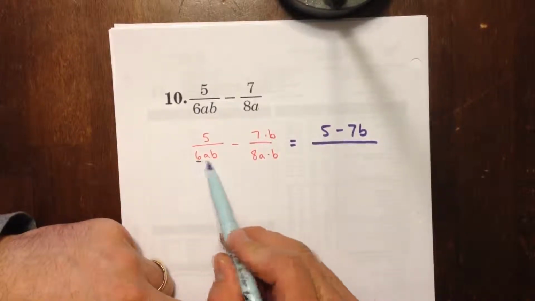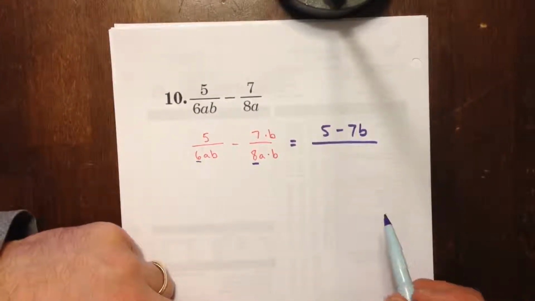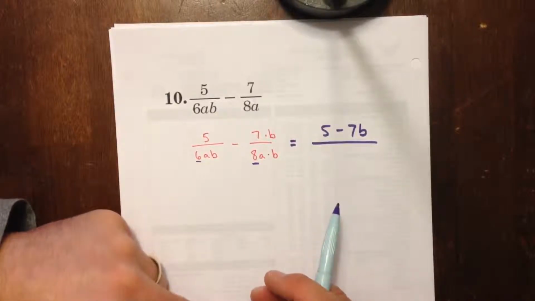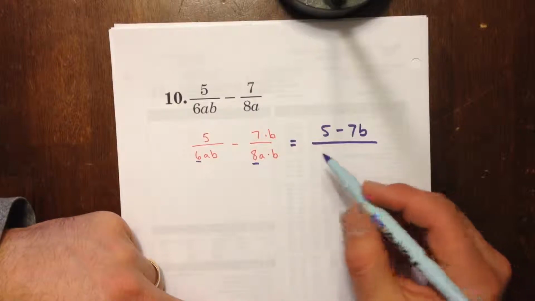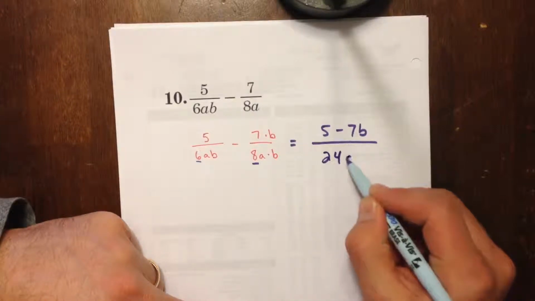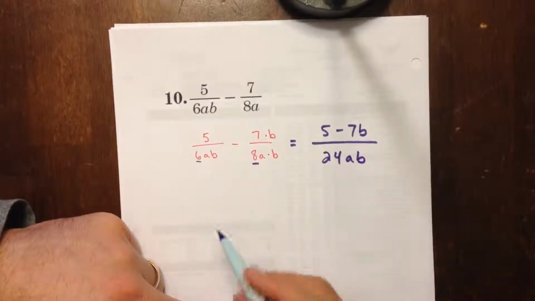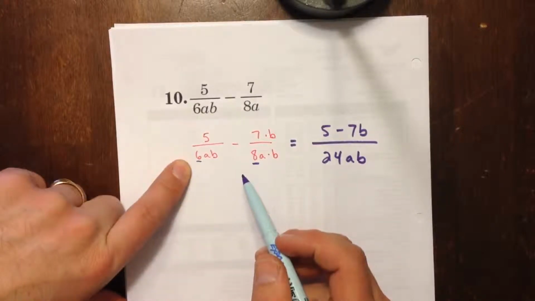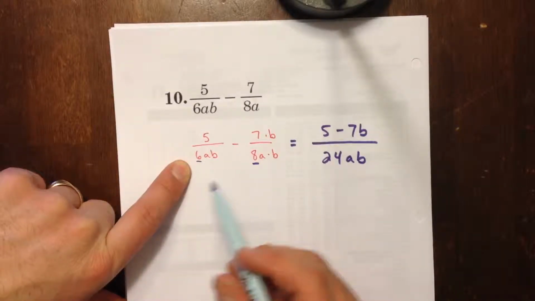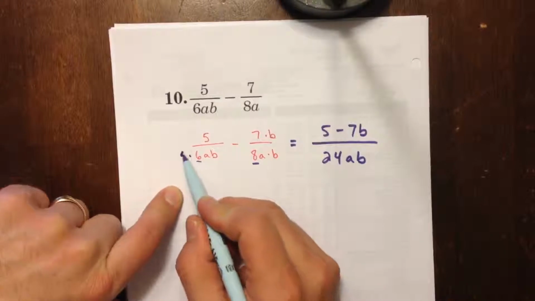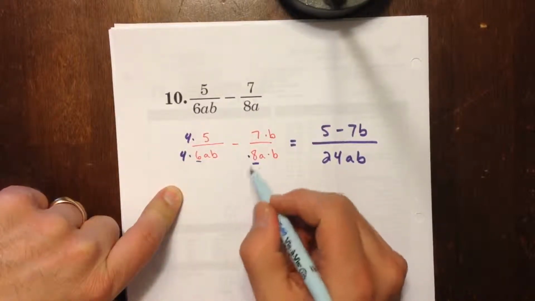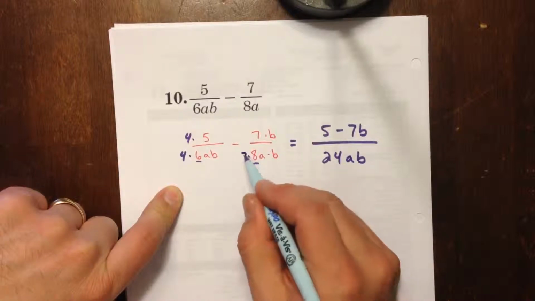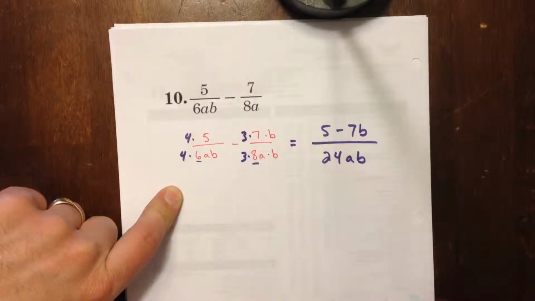is I have a 6 and an 8. If you think about a common multiple between those two, the least common multiple would be 24. 24AB. Now you've got to think about this. How would I make this 24? I'd have to multiply the top and bottom by 4. How would I make this one 24? I need to multiply the top and bottom by 3.